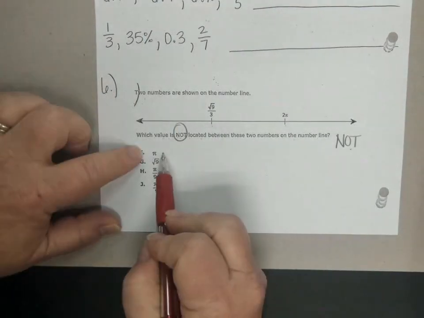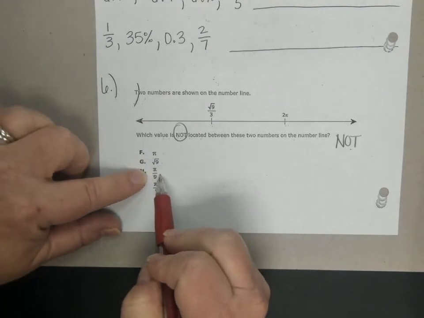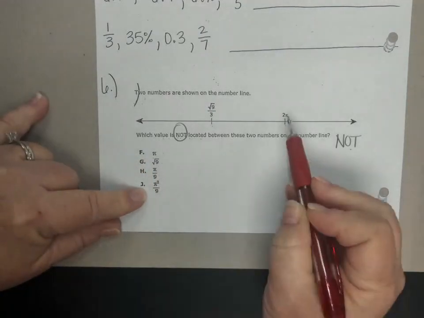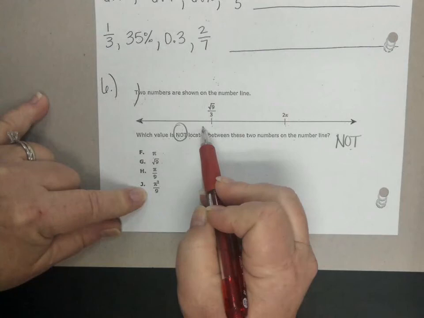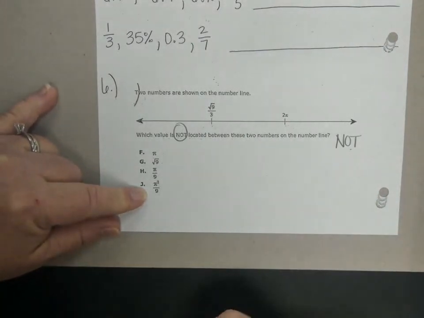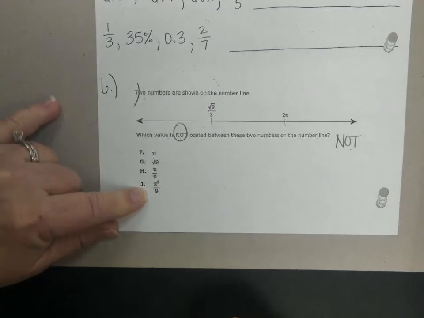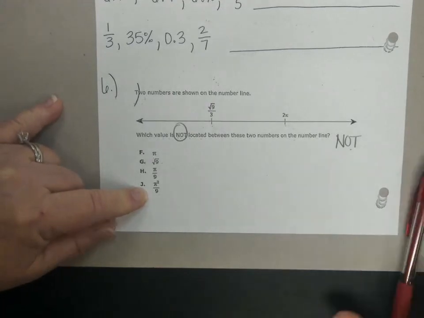So just go through and simply put these in your calculator, change them to decimals. If you've changed these and written them up here, it should be fairly easy to see which value is not located between those two.